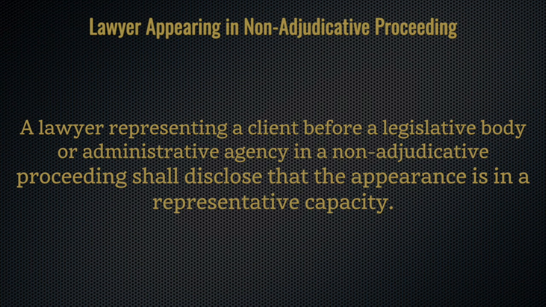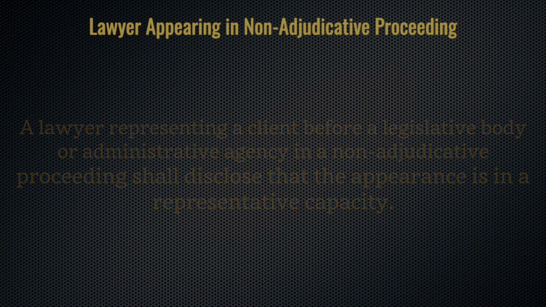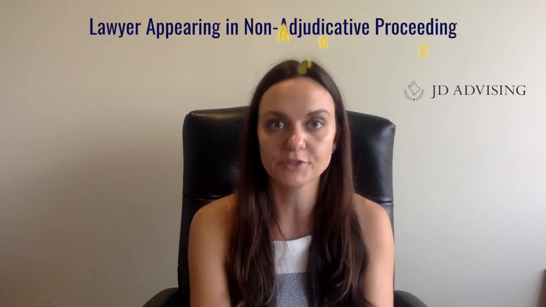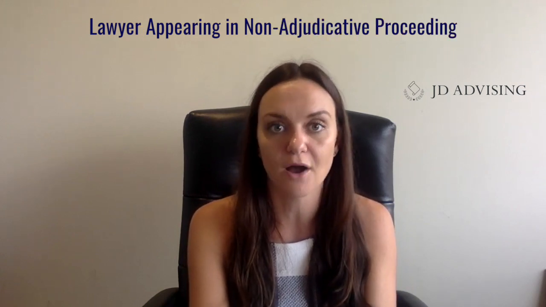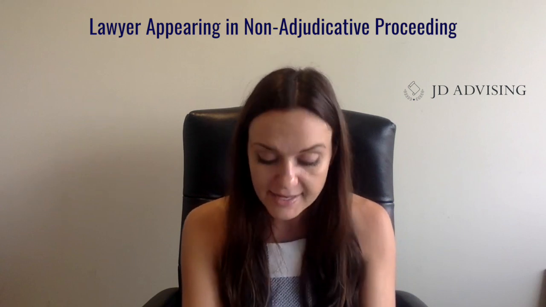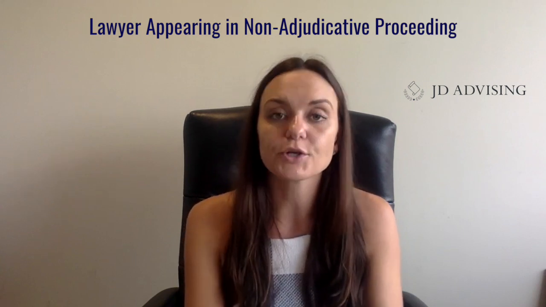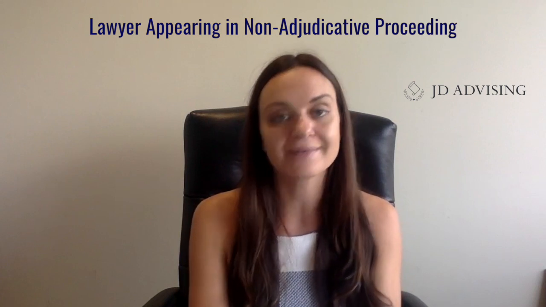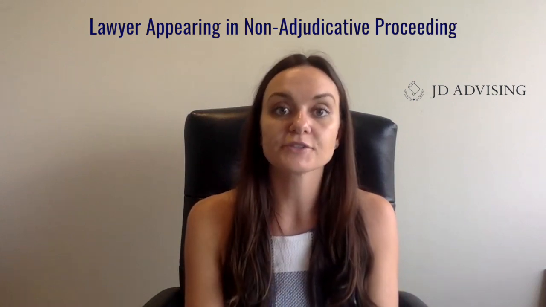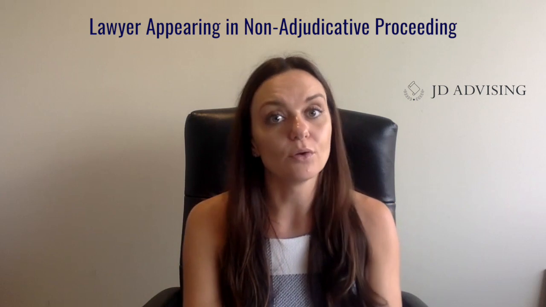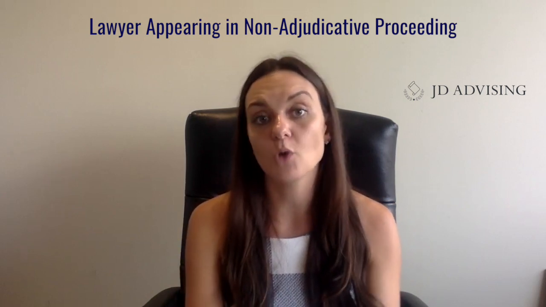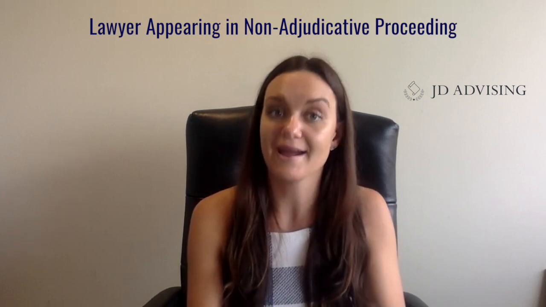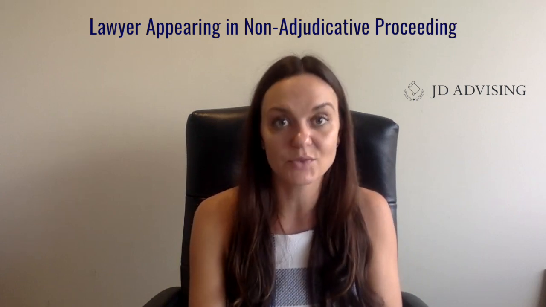It's helpful to understand the rationale behind this rule. Much like representing a client in court, when the judge and the whole tribunal should be able to rely on you for not lying and for accurately representing the law and the facts, this non-adjudicative body should also be able to rely on you to not lie and should be able to understand what type of role you are playing in the matter. So if you are there representing a client, you need to let them know that you are there in your representative capacity so that they understand the role that you are playing.